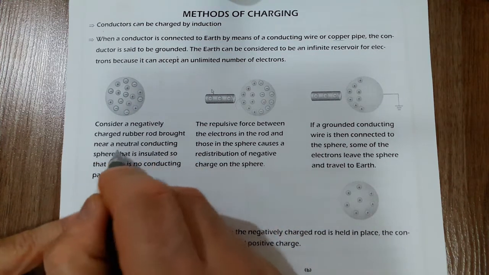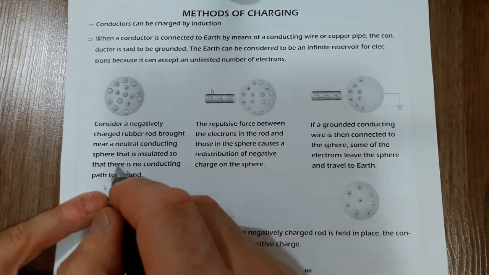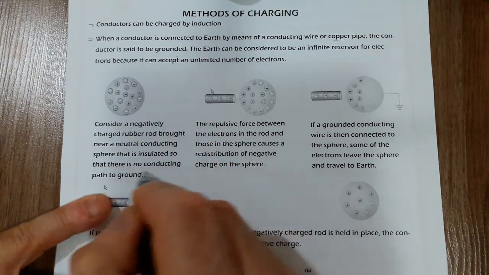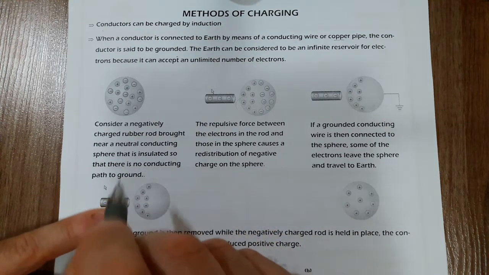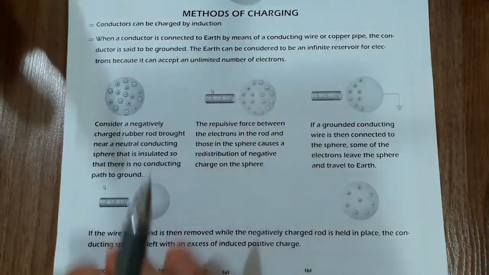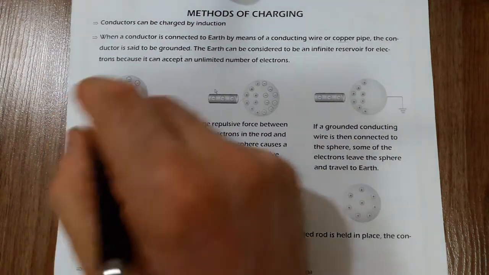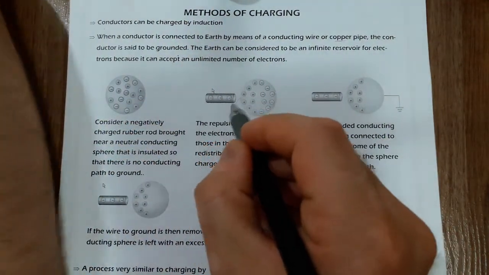So consider a negatively charged rubber rod brought near this neutral conducting sphere that is insulated. So there is no conducting path to the ground. As you see, this is not in contact with the ground. That's why it keeps its charge.